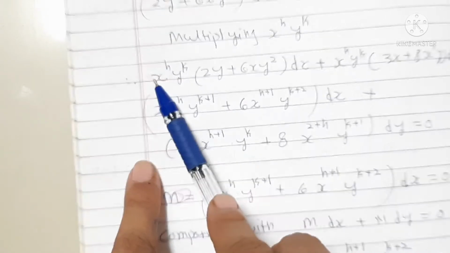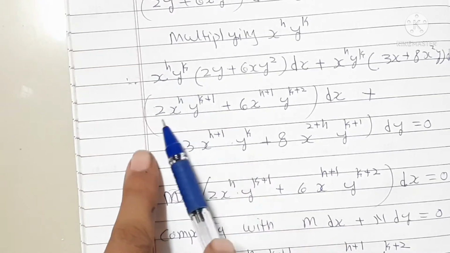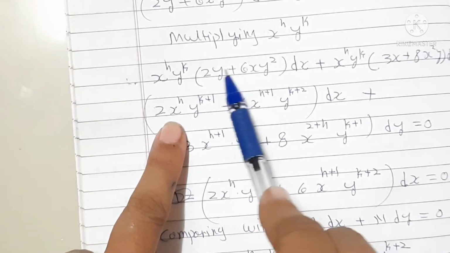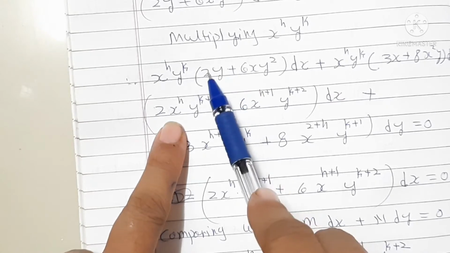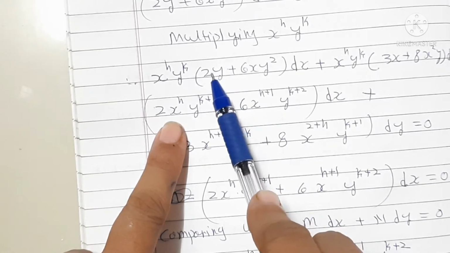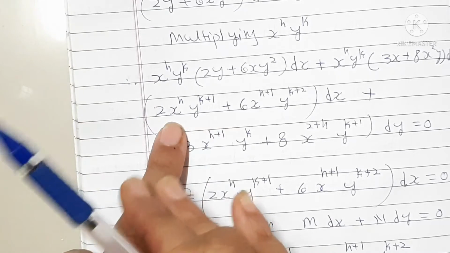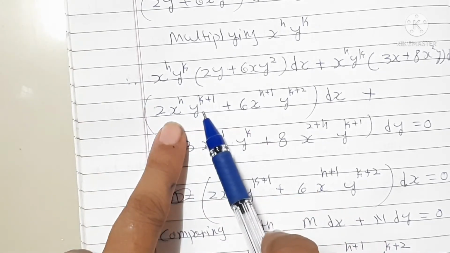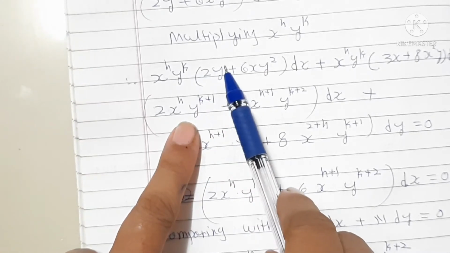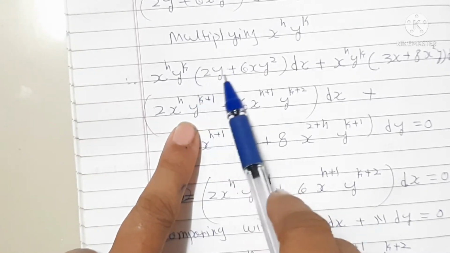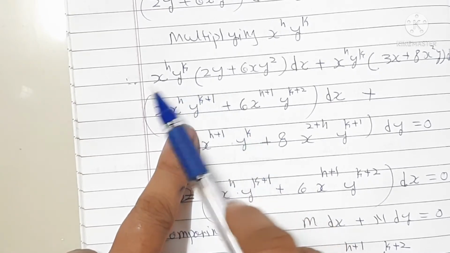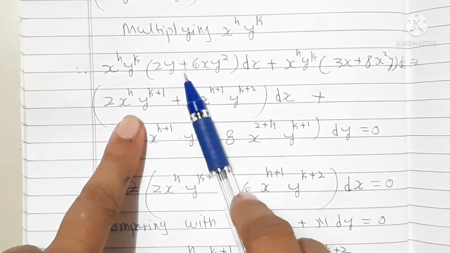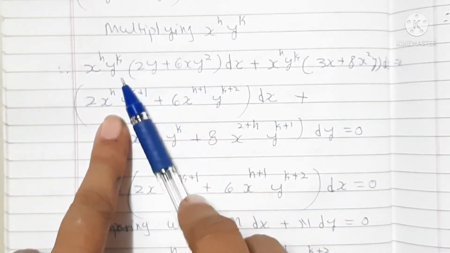What is the step of multiplication? The 2y gets multiplied with x raised to h into y raised to k. 2 as it is; there is no term of x, so it is 1 multiplied by x raised to h. That means x raised to h into y raised to k plus 1, since y raised to 1 is there and the power gets added. Simply, keeping your mind cool, add the powers. While multiplying, always add the powers.